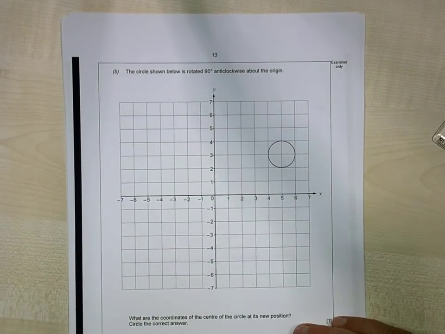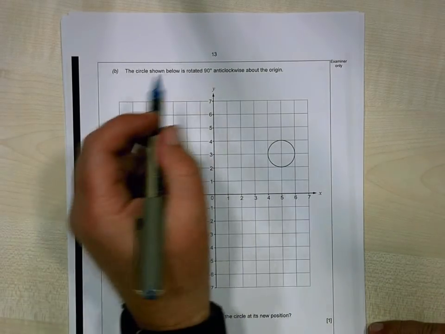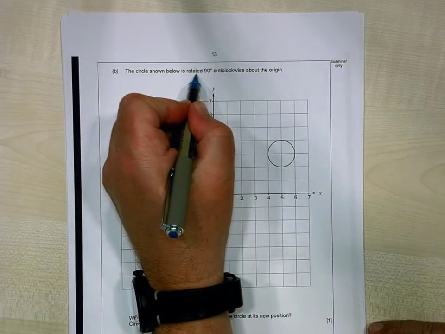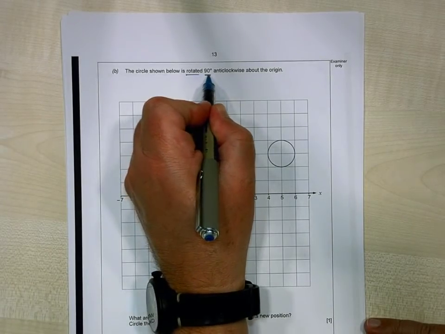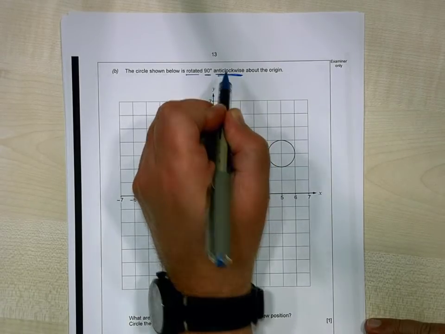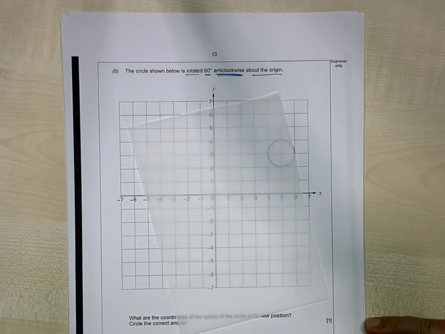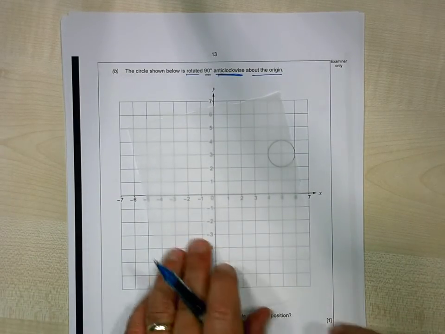Part B. The circle below is rotated 90 degrees anti-clockwise about the origin. So with a rotation, they have to give you a turn, they have to give you a direction of turn, and they have to tell you where to pin your tracing paper.